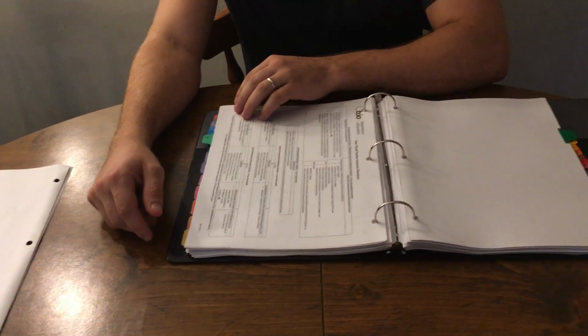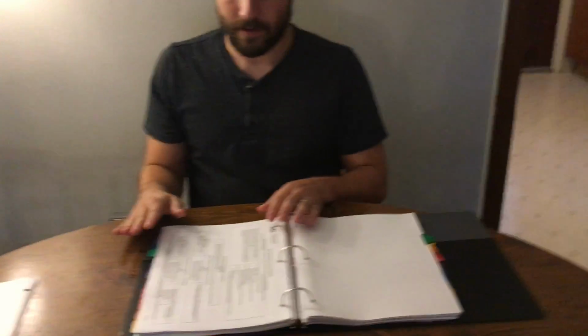Under S, we have the licensure structure, S for structure, and this actually is just a quick one sheet that lets us know exactly what types of licensures are available and what goes into making each of those licensures.